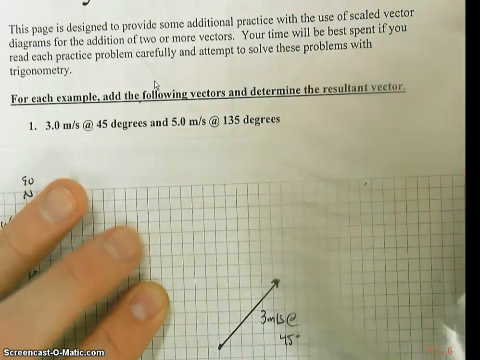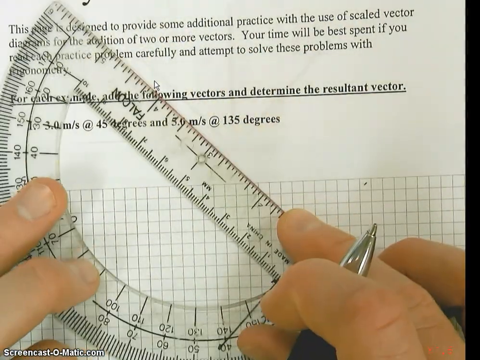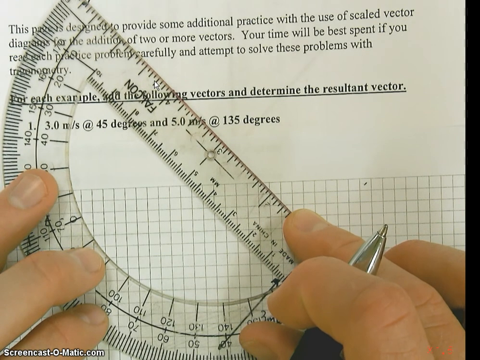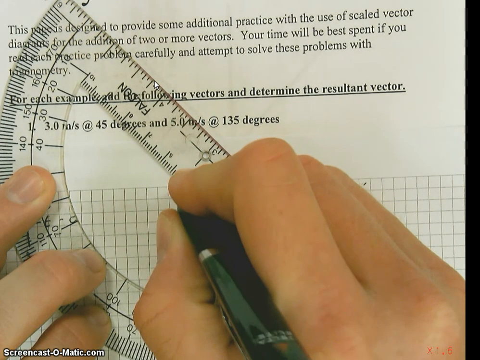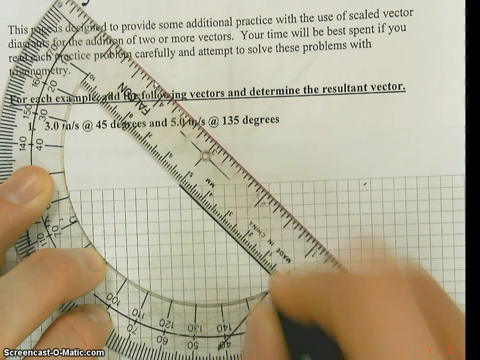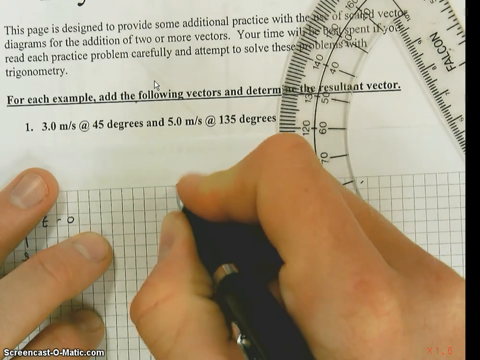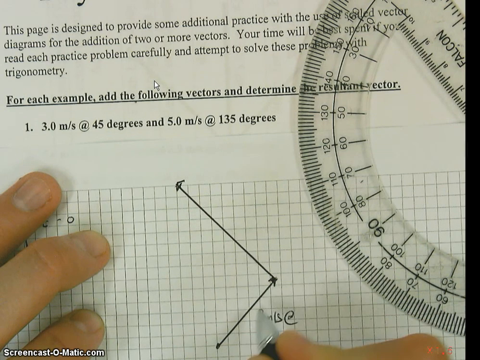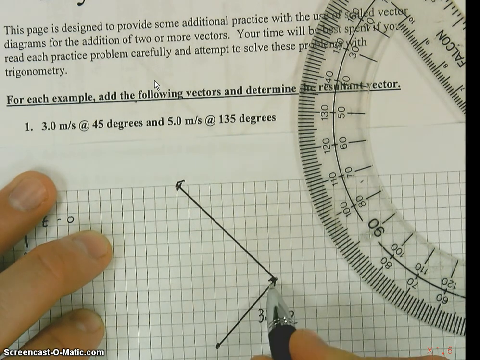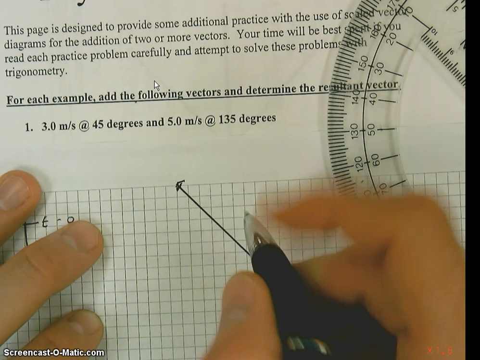I'm going to flip this. I need 5 centimeters. So from here, 5, and back. And so those two, again, add together. We add them together, tip to tail: the tip of the first vector to the tail of the next.